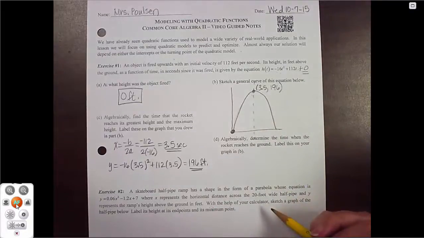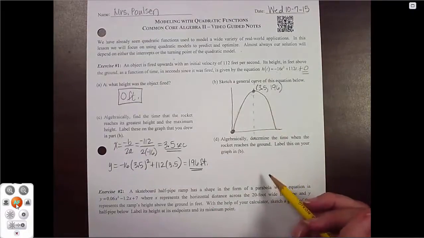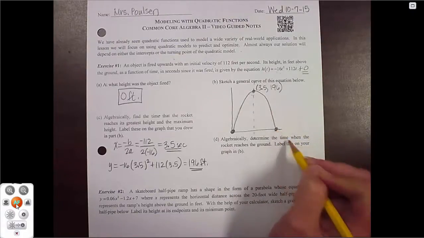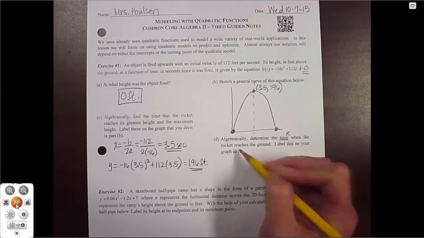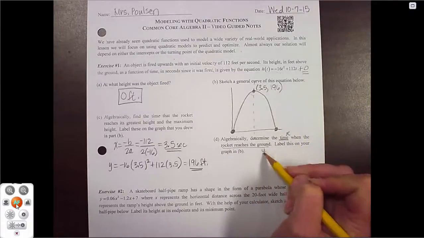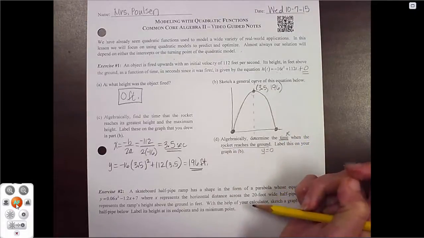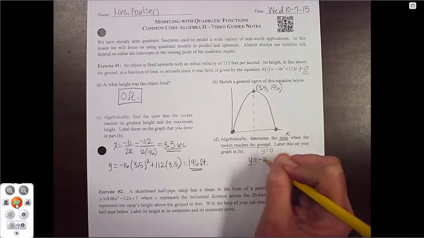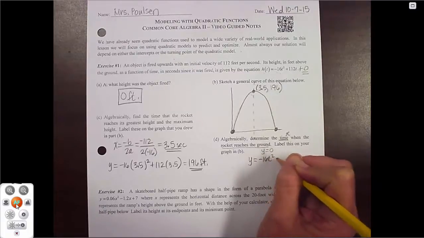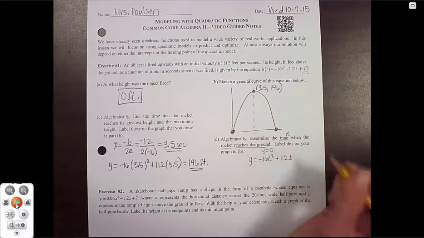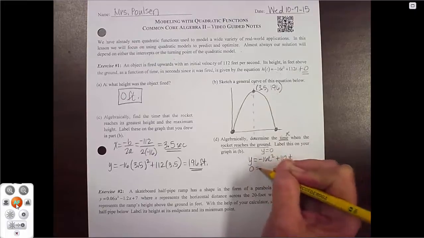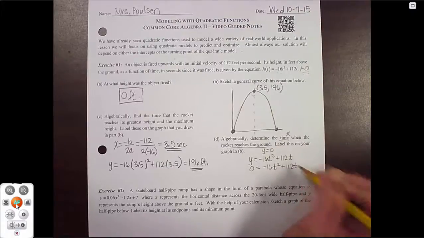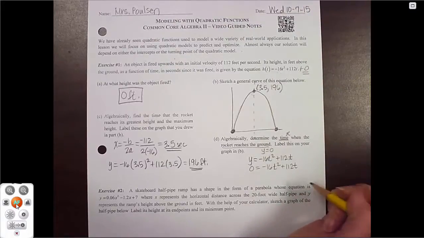Part D, algebraically determine the time when the rocket reaches the ground. Label this on your graph in B. So the time, the x value is time, when the rocket reaches the ground. Well, that's a y equals 0. There's no height when you're on the ground. So we'll take our equation, y equals negative 16, I'm going to call it t squared, plus 112t, but y is 0, so 0 equals negative 16t squared plus 112t. This is a nice review of solving quadratics by factoring.